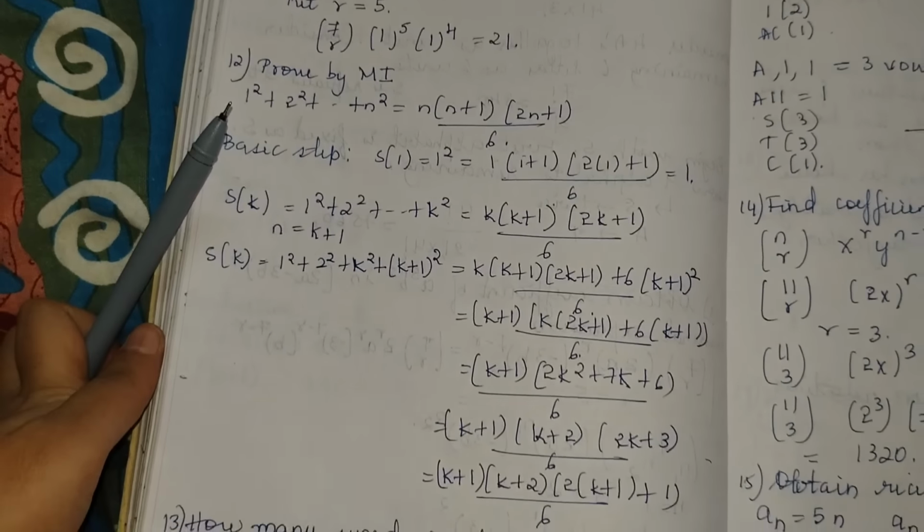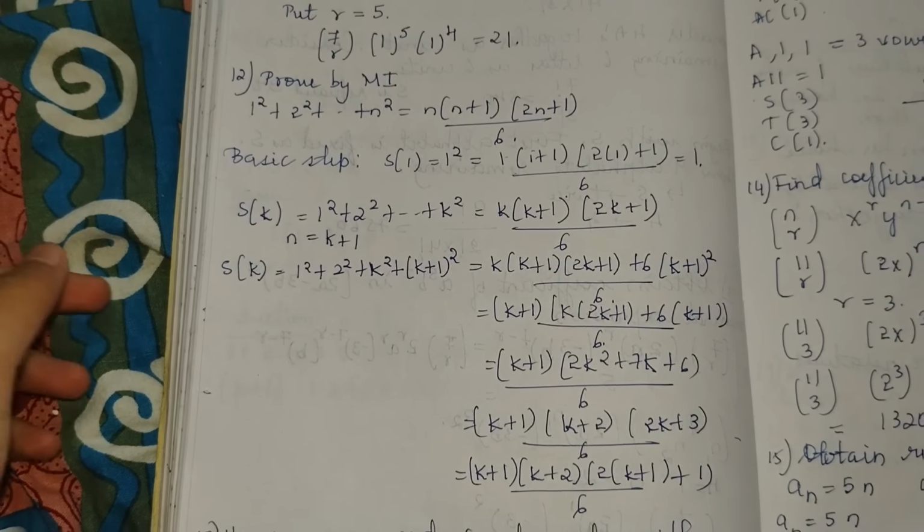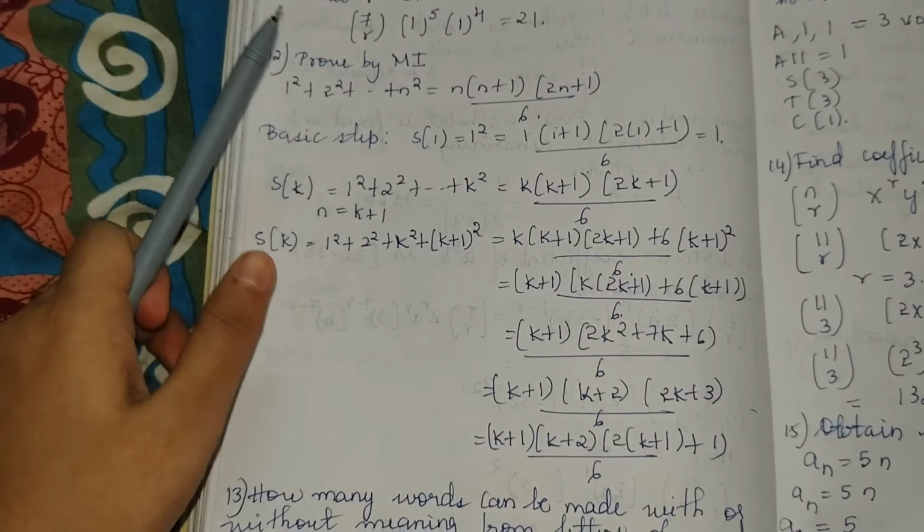Then one more mathematical induction. I think you can solve it. Okay, I'll just skip it. Simple, because you already know what it is.